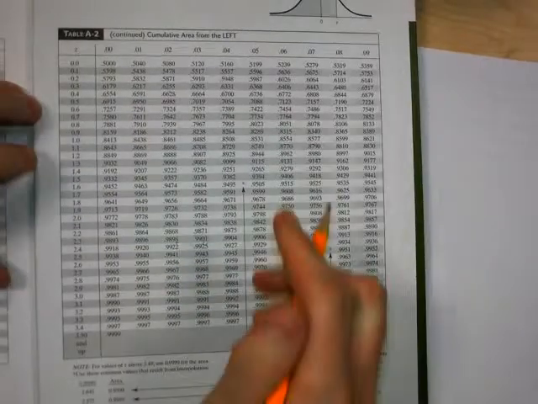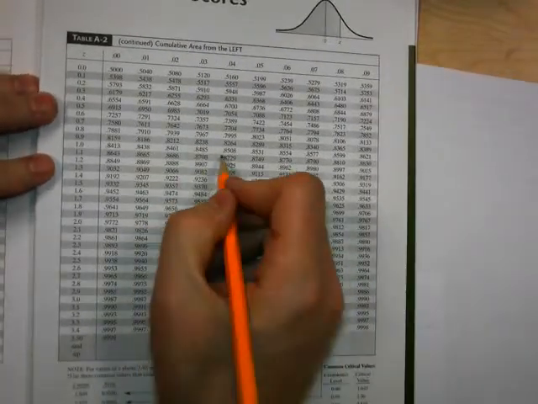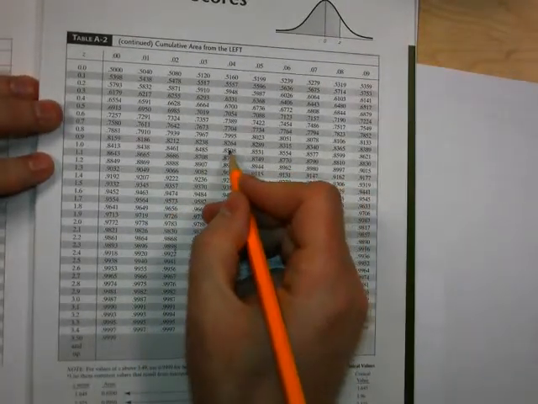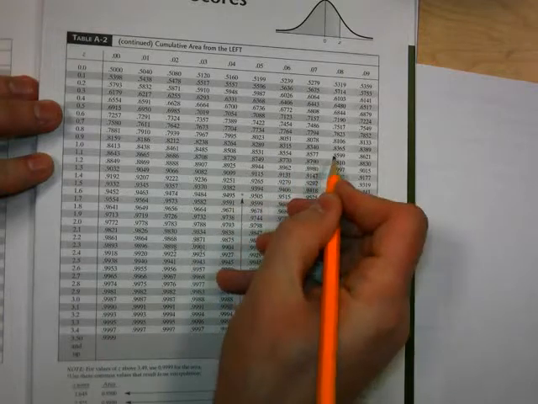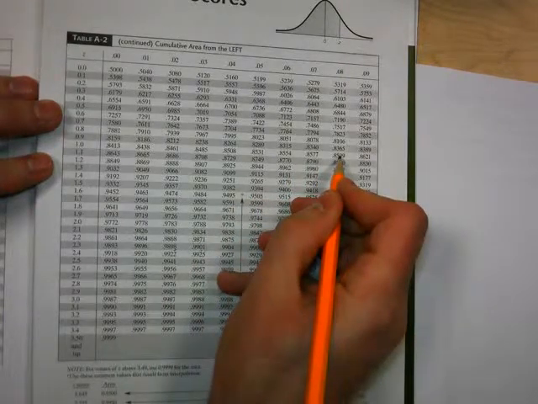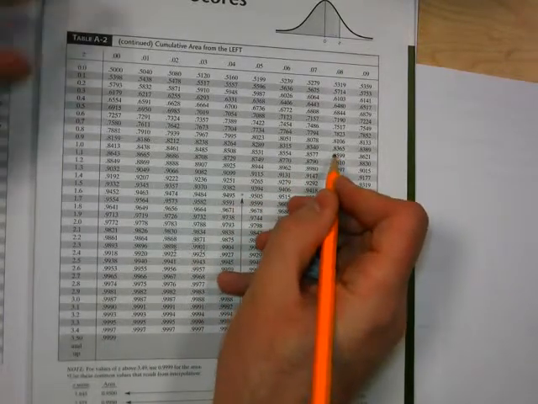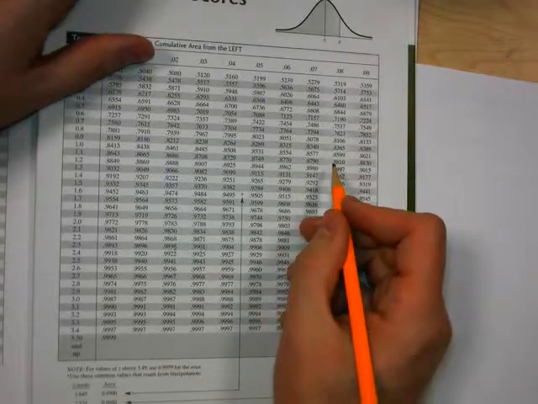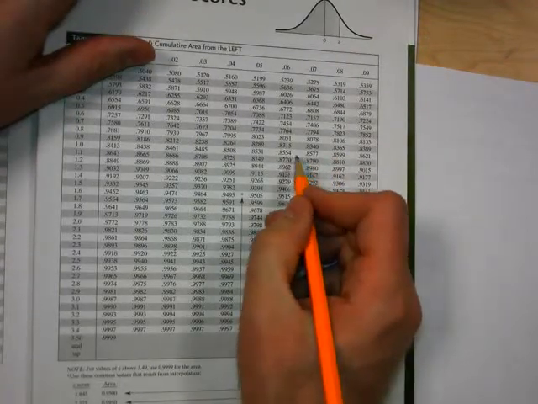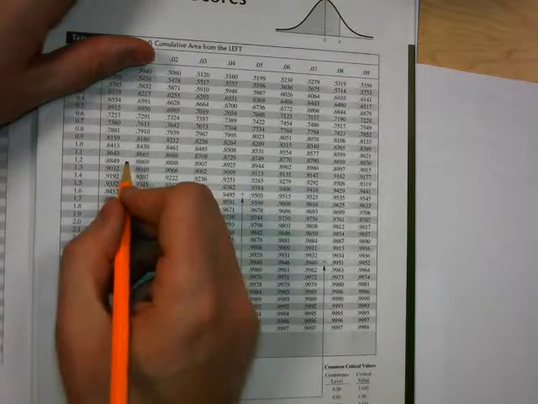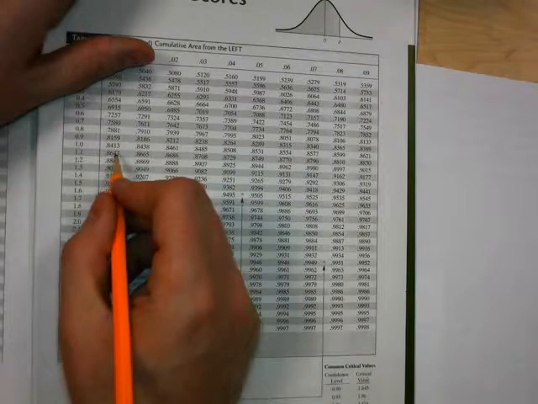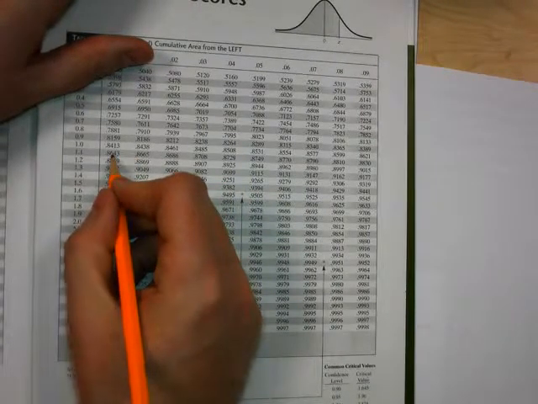So 0.8650. Let's see, there's 0.8599, and we're looking for 0.8650. So that's between 0.8643 and 0.8665.